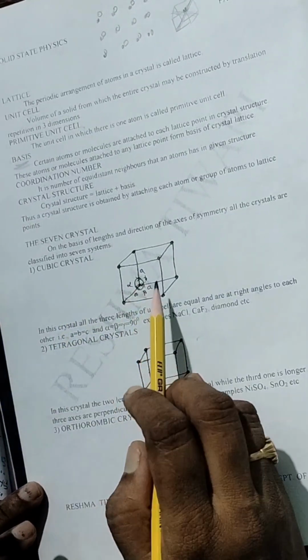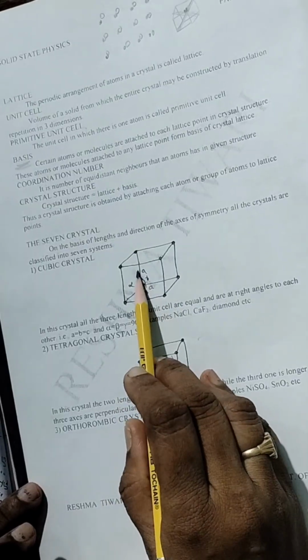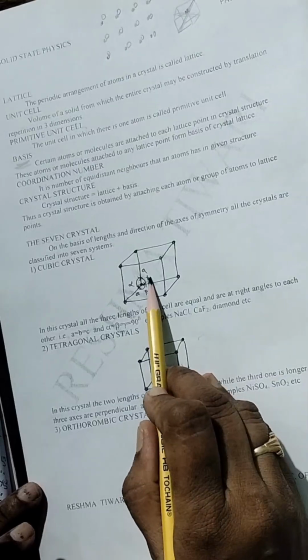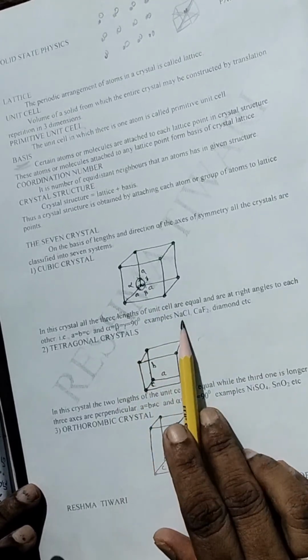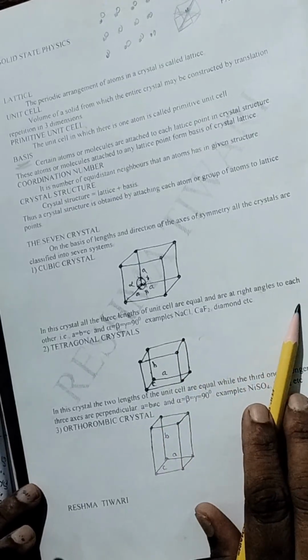First comes the cubic crystal. Here the lengths are equal and angles are equal: length A equal to B equal to C, angles alpha equal to beta equal to gamma, equal to 90 degrees. Examples are sodium chloride NaCl, calcium fluoride CaF2, diamond, etc. Second is the tetragonal crystal.